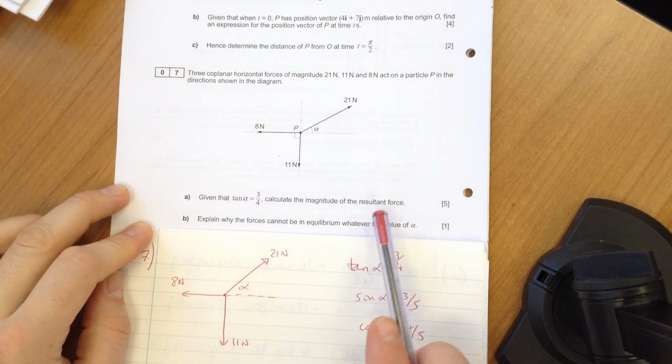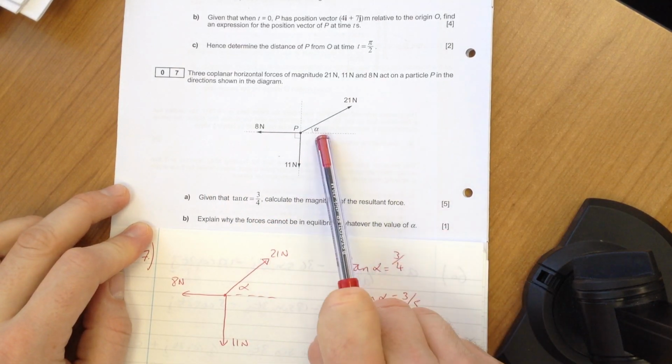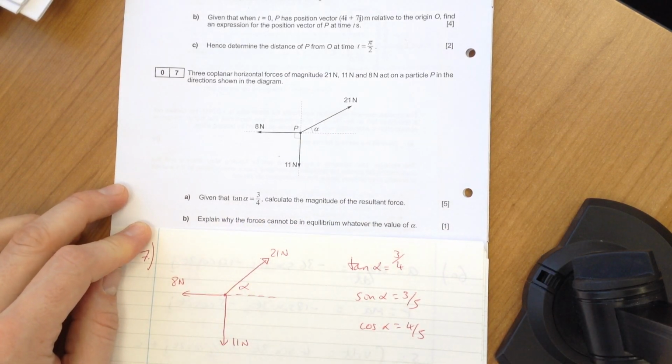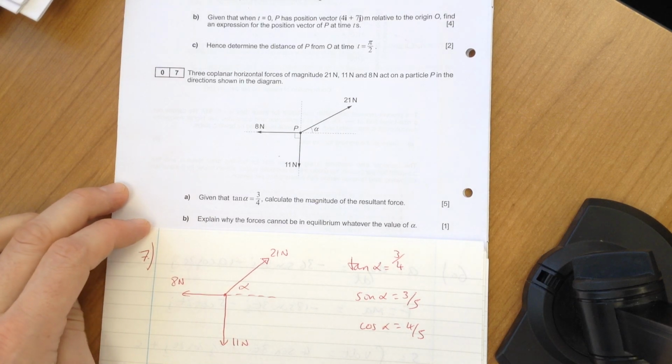I've got 3 coplanar forces: 8 to the left, 11 down, and 21 going up at an angle of alpha above the horizontal. They tell us that tan alpha is 3/4 and they want to know the magnitude of the resultant force. They didn't ask for the direction, but I think I worked it out anyway because I'm a nerd.